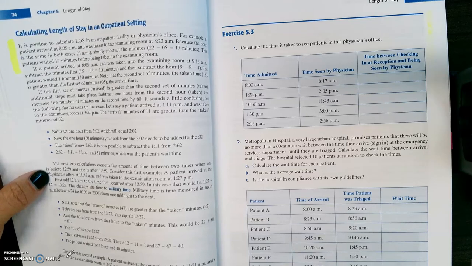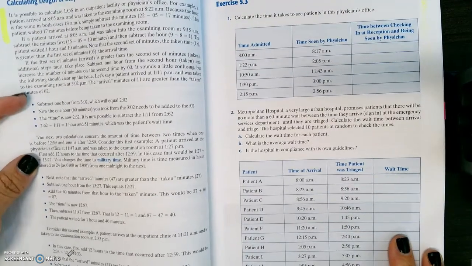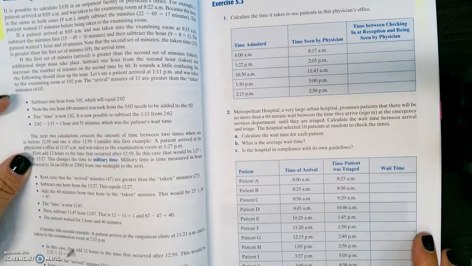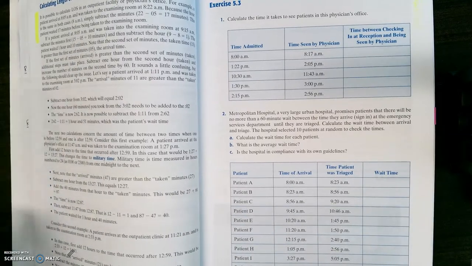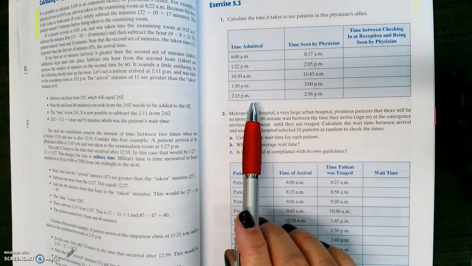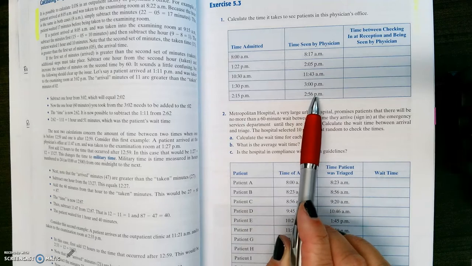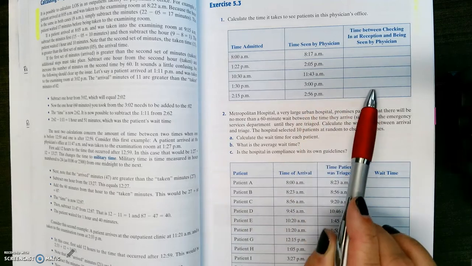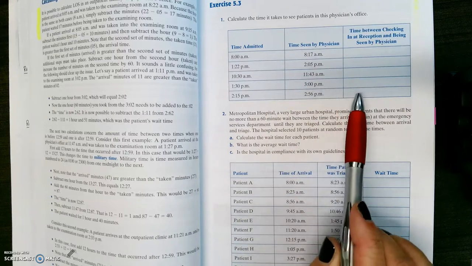So we'll take a look at that over here on 5.3, which I know that you have the answers to in the back of the book, and you can check yourself. Here's your example of when a patient came to a physician's office and the time seen by the physician, and then what was the time that they had to wait.